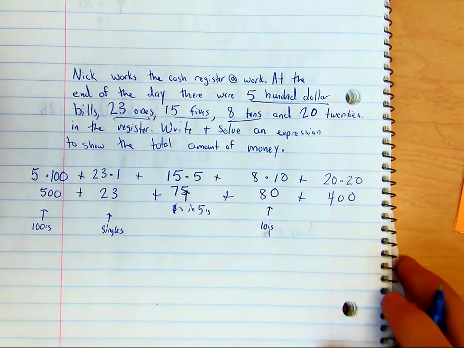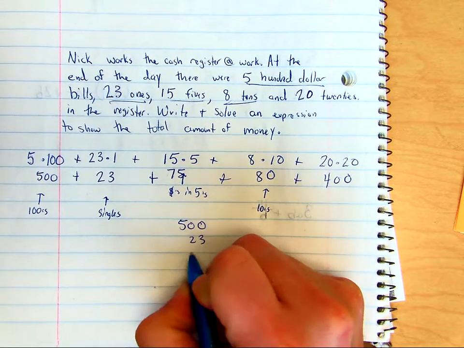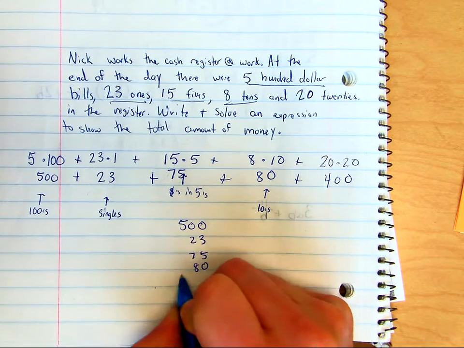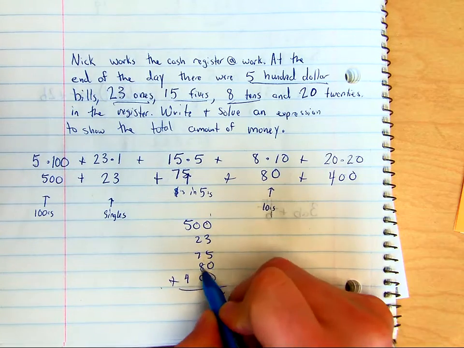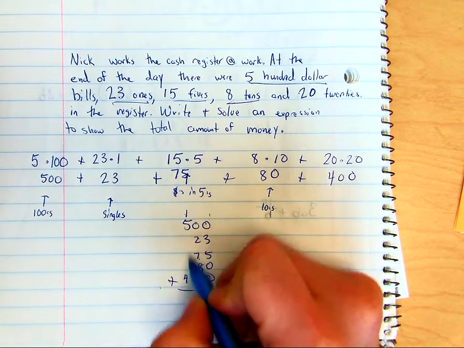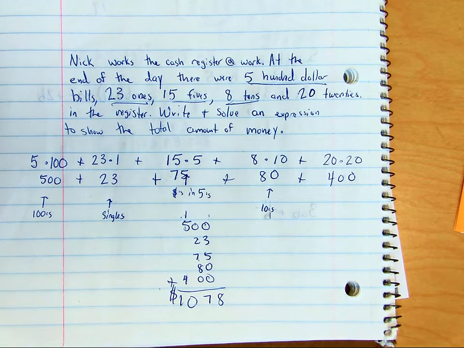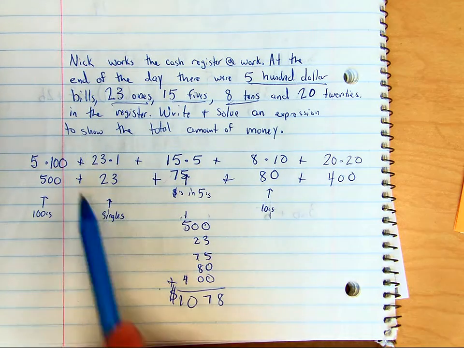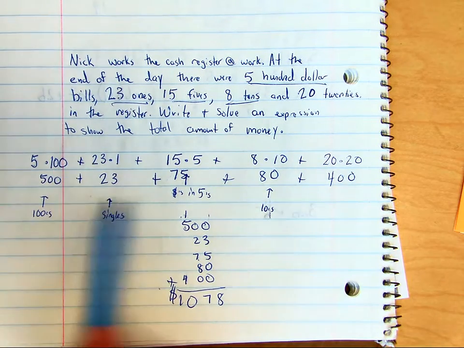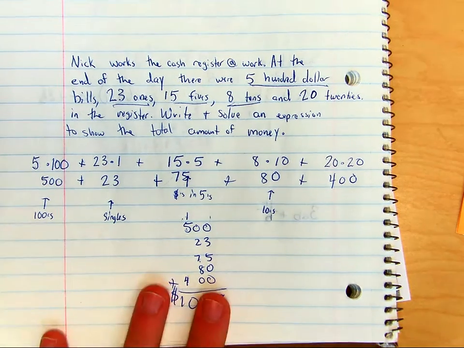So if I'm looking at it, we could say 500, 23, 75, 80, 400. So adding it up, 8, 15, 17, 9, 10, $1,078. Right, I think this is something that you guys have probably done. Maybe you haven't exactly had to write out this big long expression, but that's what we're doing with this real world stuff. Look at one more, and then we'll be done with this.